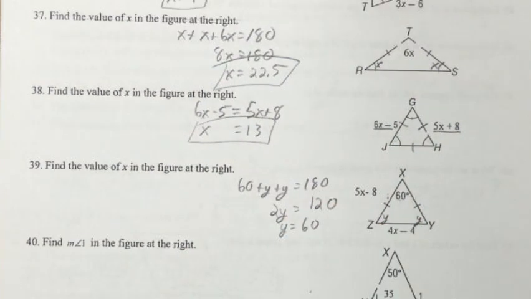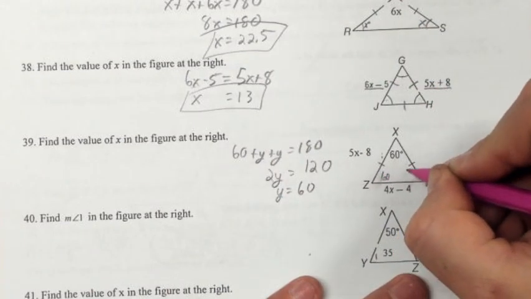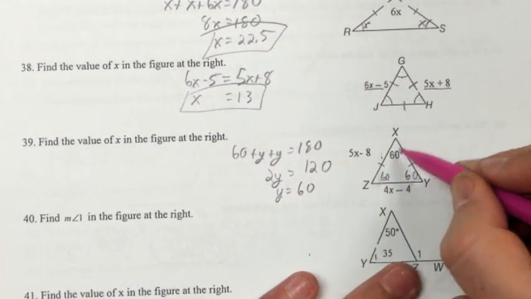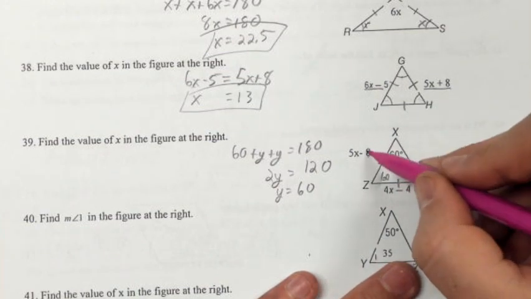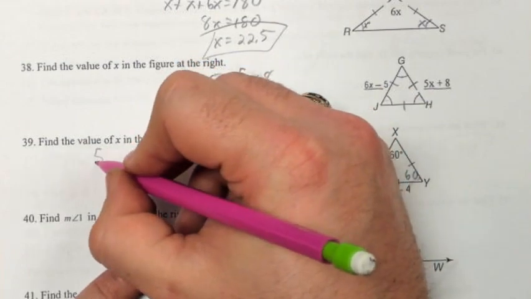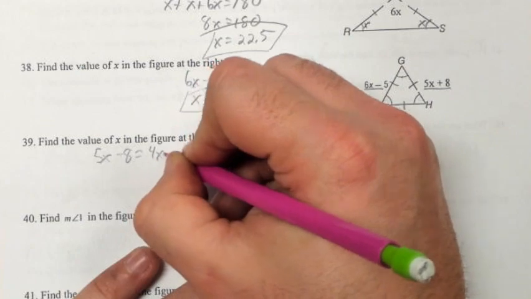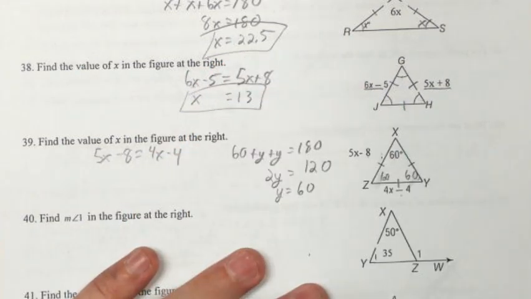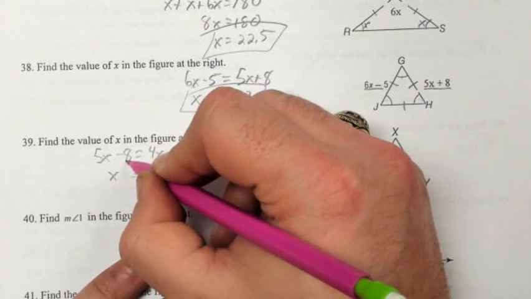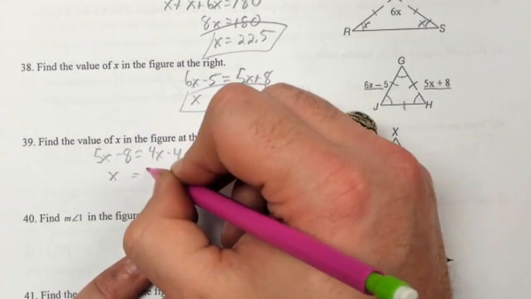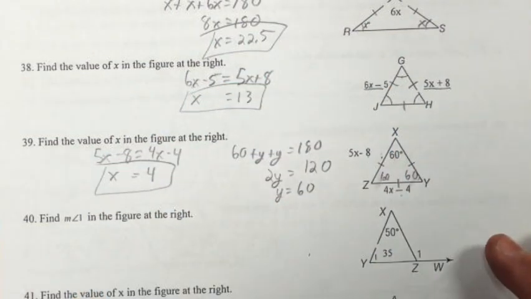So each of these angles is now 60 degrees. And just like above, if all three angles are 60 degrees, they're all three equal, then it's an equilateral triangle, meaning that these two are equal to each other. So 5x minus 8 equals 4x minus 4. Subtract 4x, 5x minus 4x is x. Add 8 to both sides, negative 4 plus 8 is 4. So x is 4 is our answer.